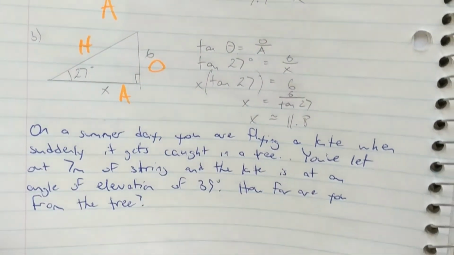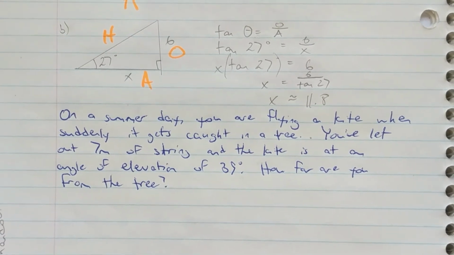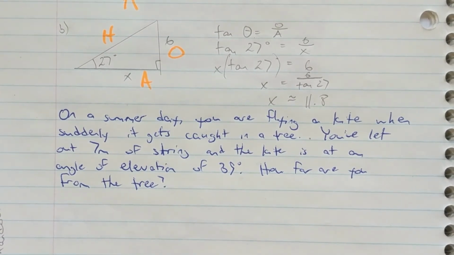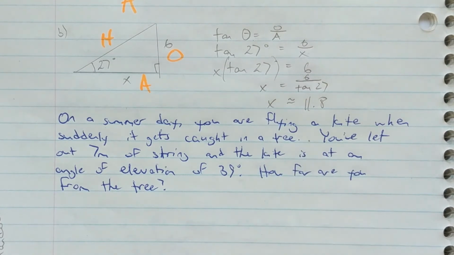Let's now do a word problem. On a summer day, you are flying a kite when suddenly it gets caught in a tree. You've let out 7 meters of string and the kite is at an angle of elevation of 39 degrees. How far are you from the tree?